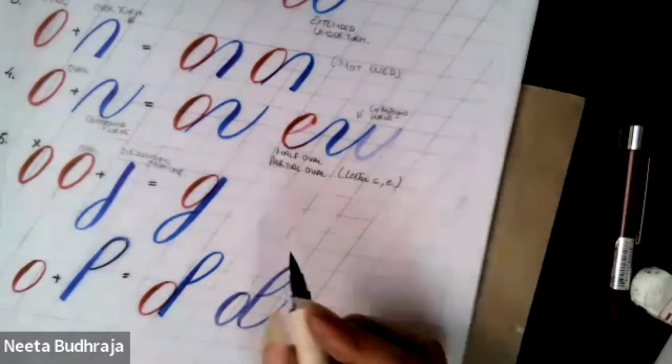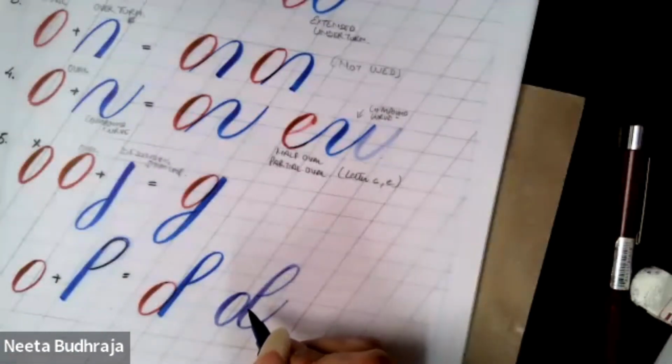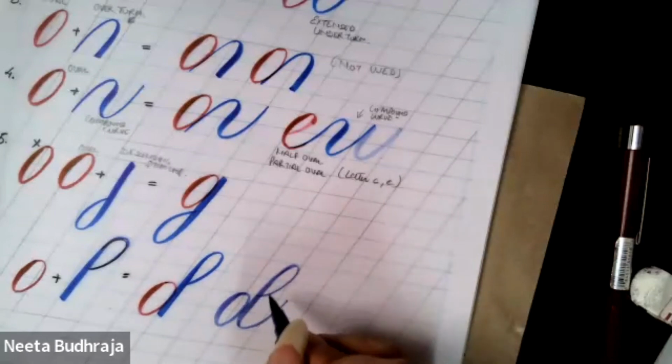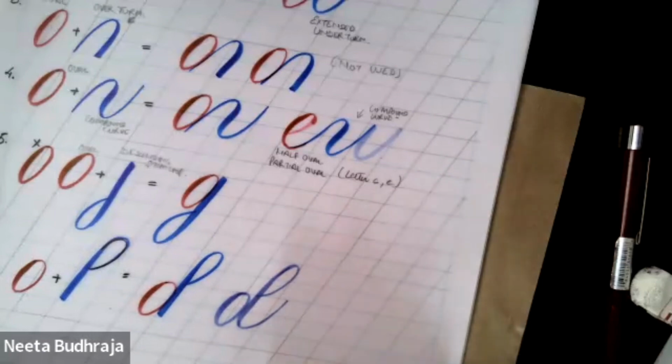And here, when we are creating our ascending stem loop, then we touch the ascender line and then move on to make our underturn.